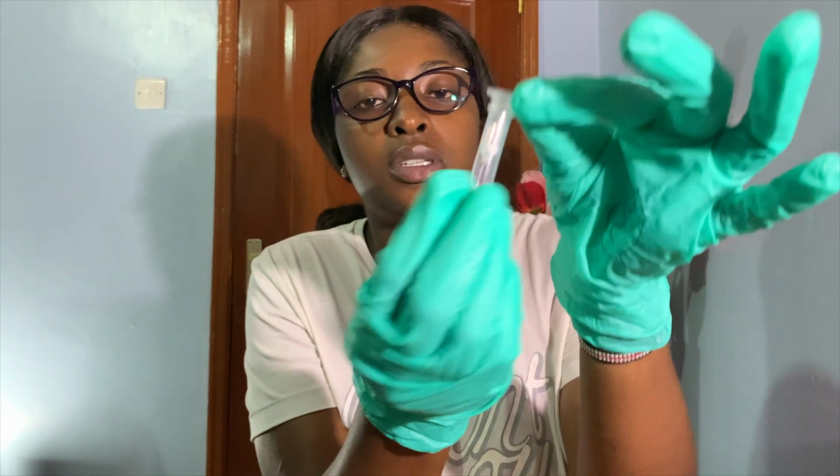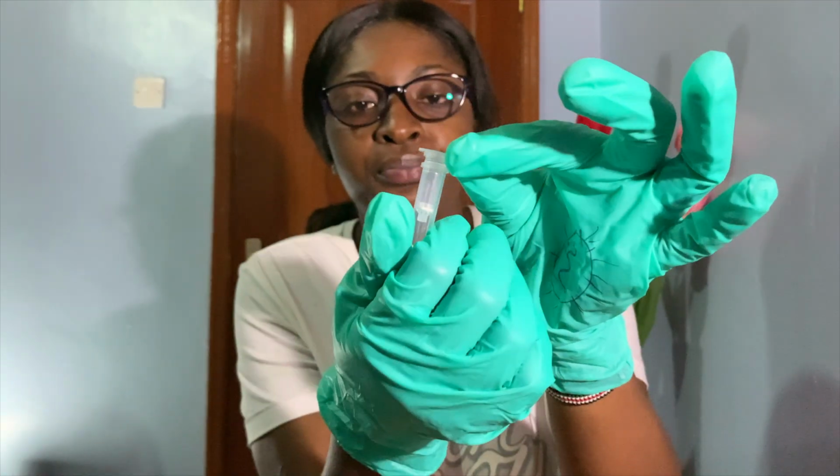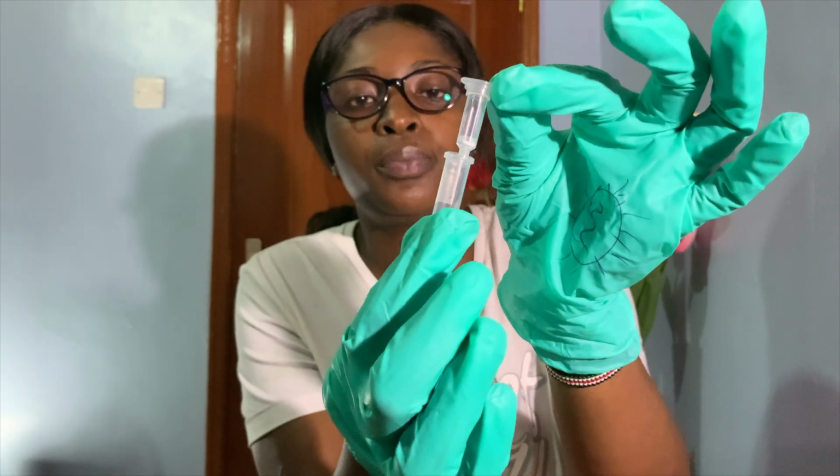Once it is exposed, we move that into another column called the spin column. I'll just show you how the spin column looks. So this is the spin column. It's detachable.